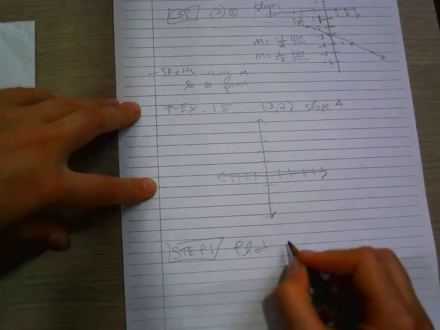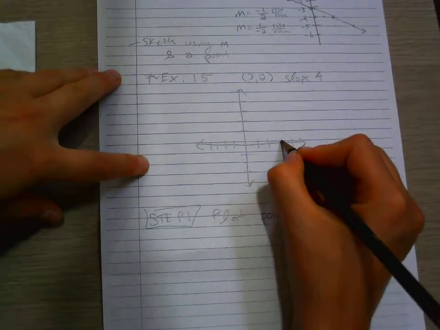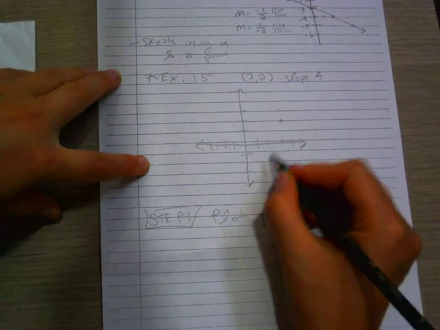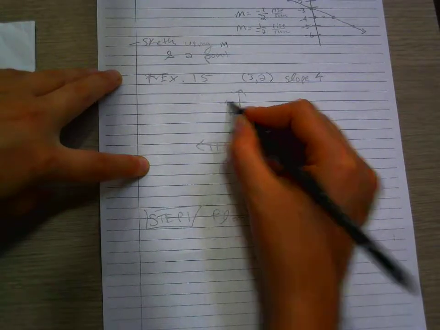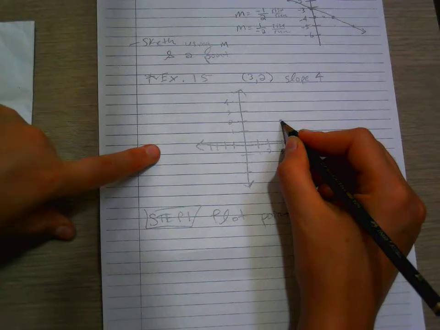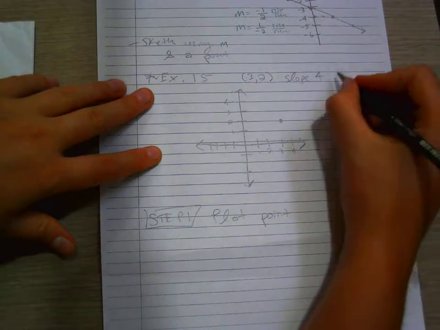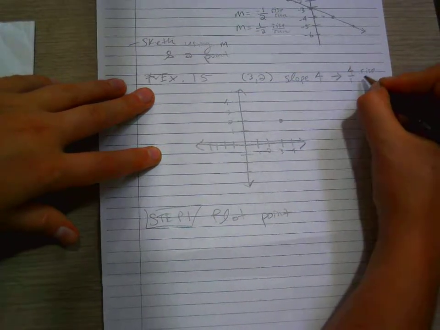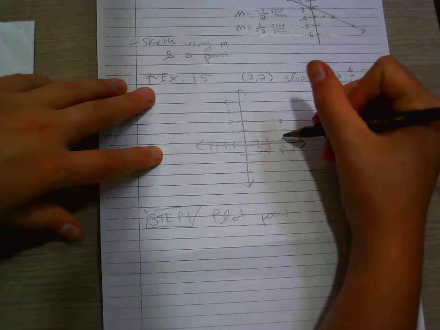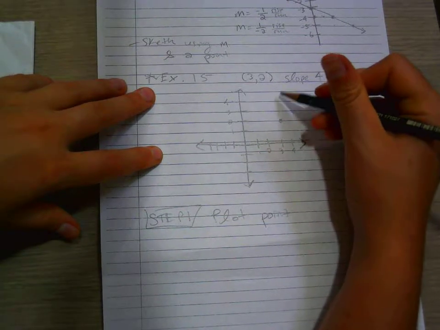Okay, 1, 2, 3, 1, 2. Plotted that point. Now we have to go based on the slope. So the slope is going to be 4 over 1, rise over run, which means that every time I rise 4, 1, 2, 3, 4, I run 1.